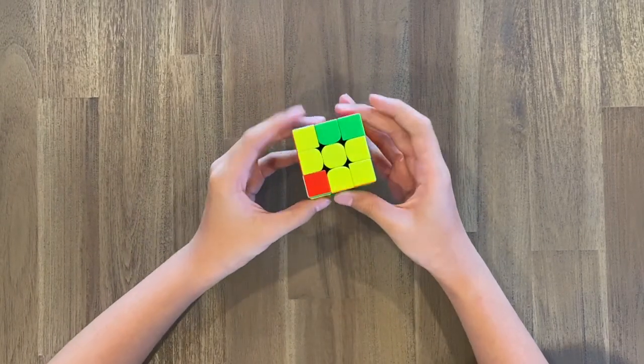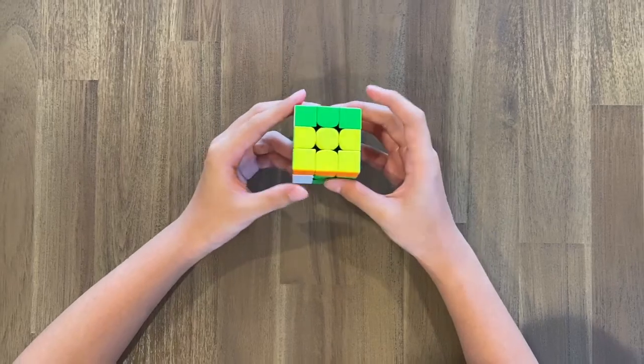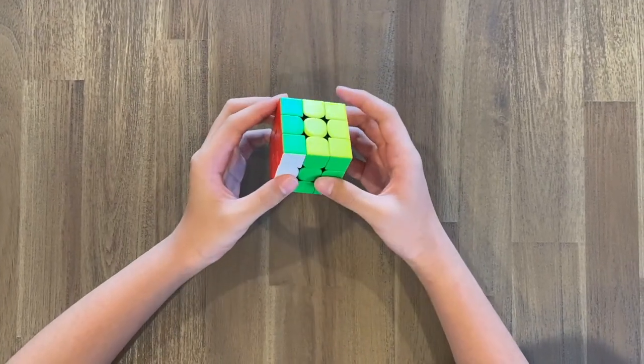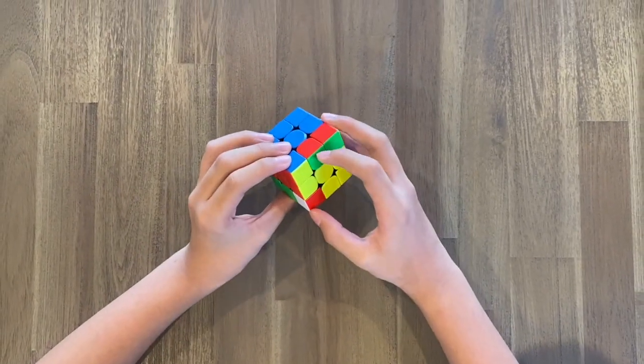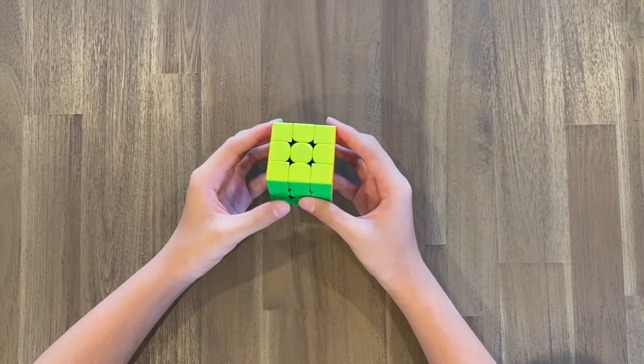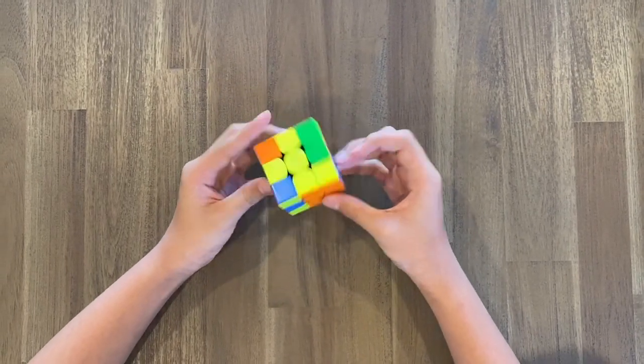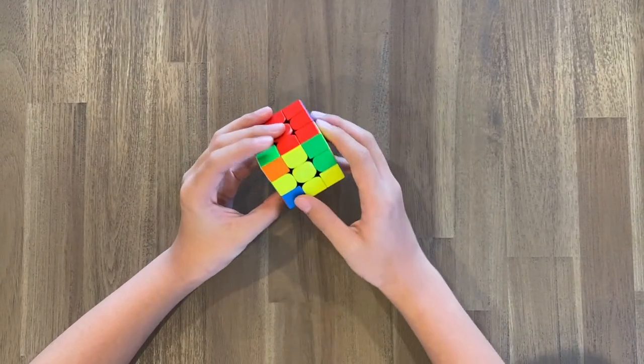For this side, it would be something like this. And for the other side, if we have this, we want to match it to its edge, put it in its layer, and move it down. So for this angle, it'd be like this.